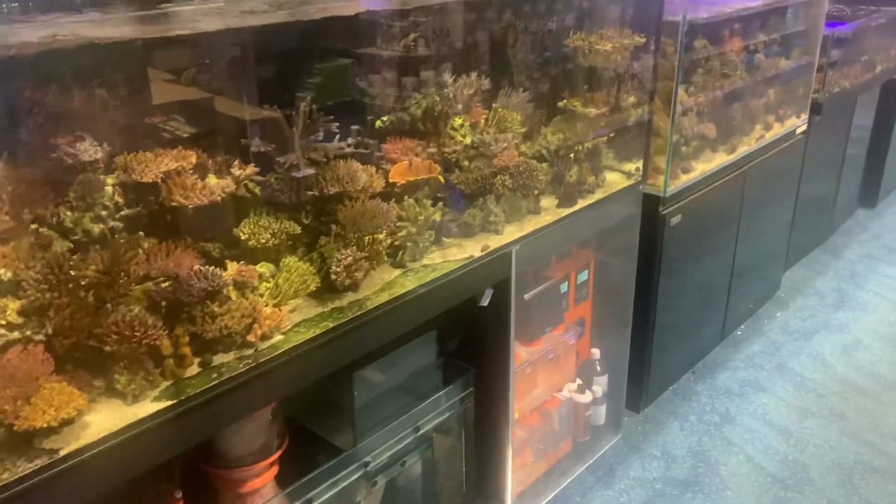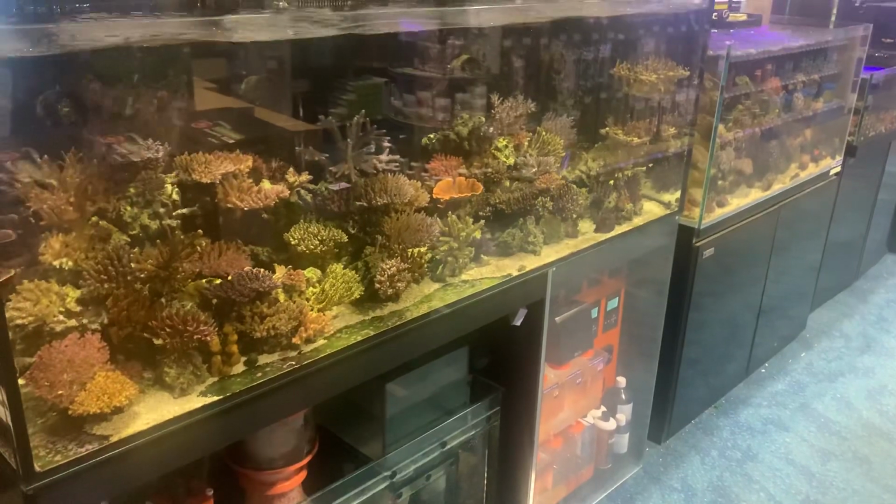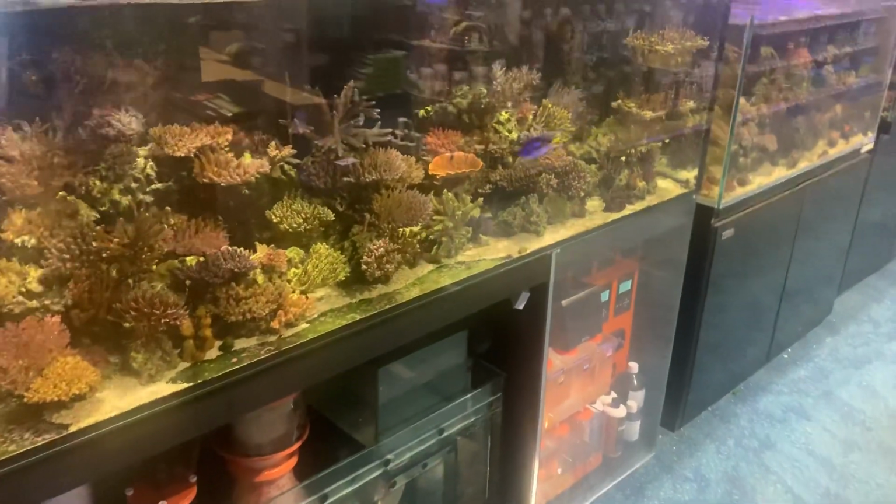And that means the fish have to put all their energy into the osmoregulation system, and that means that the immune system will be compromised. So this is a very bad idea.